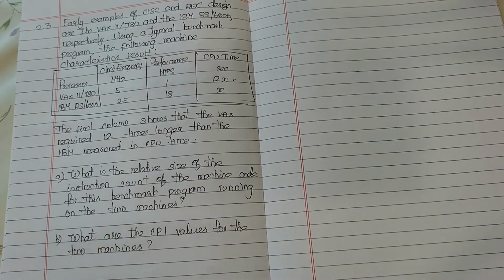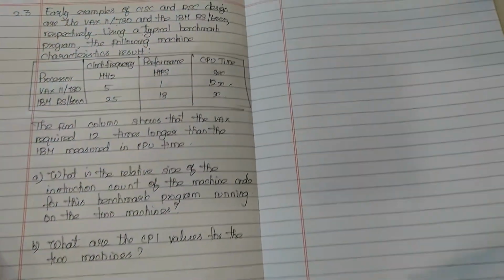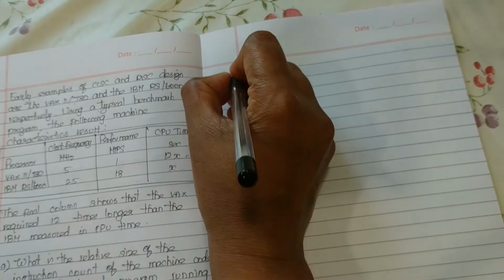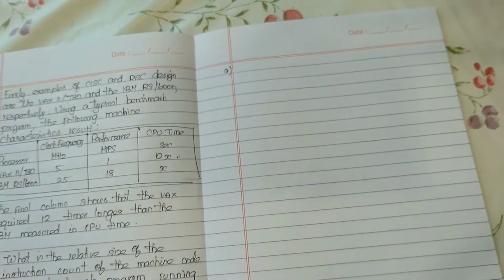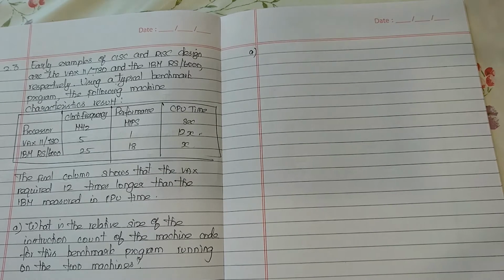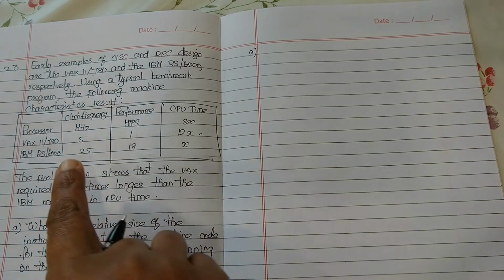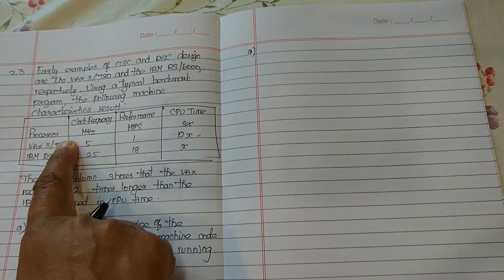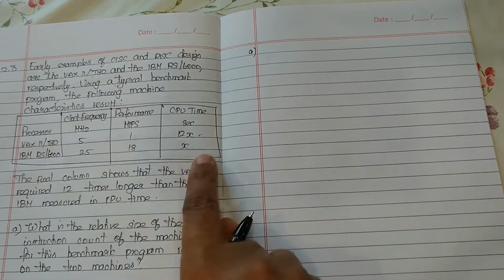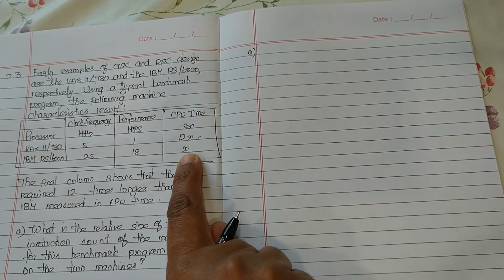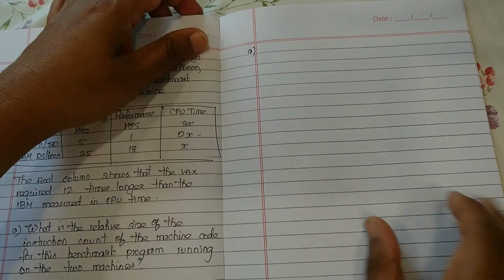So when you are calculating the relative size, as I mentioned before, you calculate the ratio of the instruction count of IBM RS to the VAX machine, because IBM RS has the shorter time. Remember that point, okay?